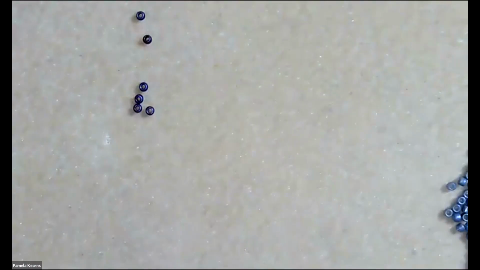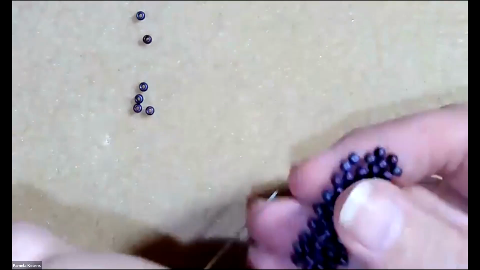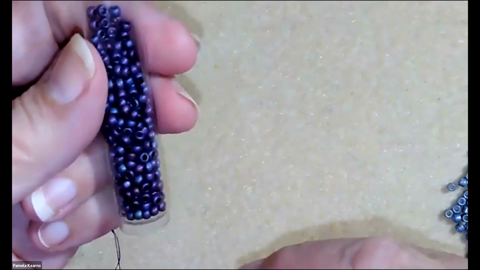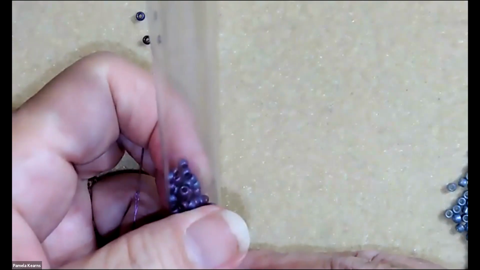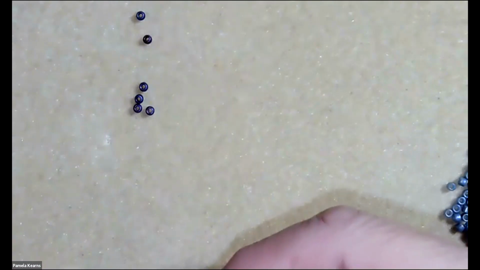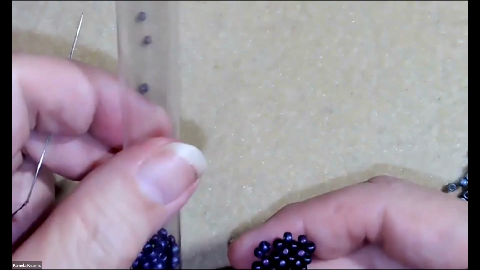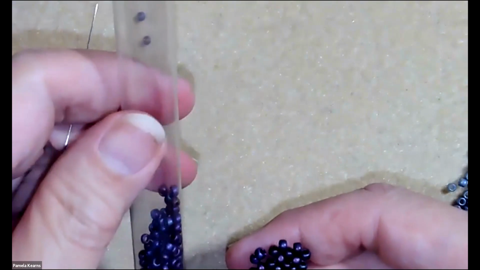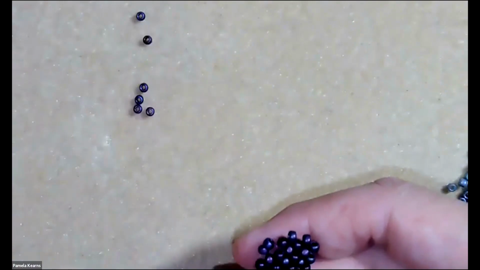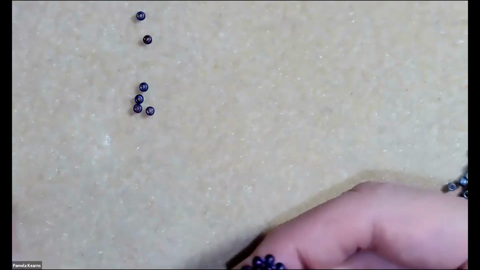This is a pretty bead color too. It's a little hard to tell, it's actually very purpley and blue. This is Raku Plum Blue Iris Matte. It is a very pretty color, with a lot of highlights of purple and teal blue. So, Raku Plum Blue Iris Matte. Okay, I'm going to go through all this again.